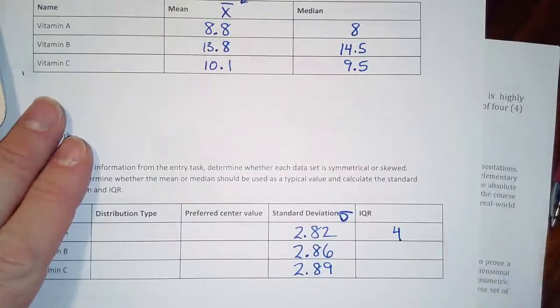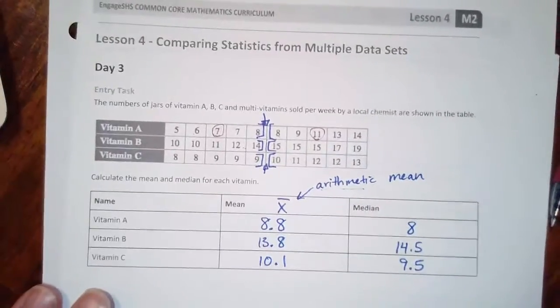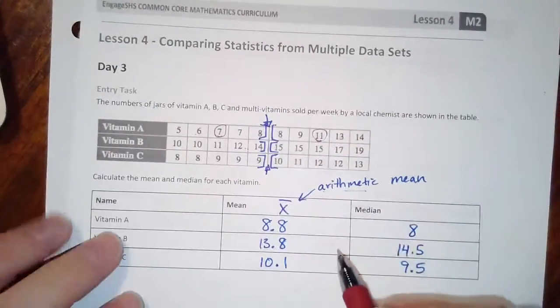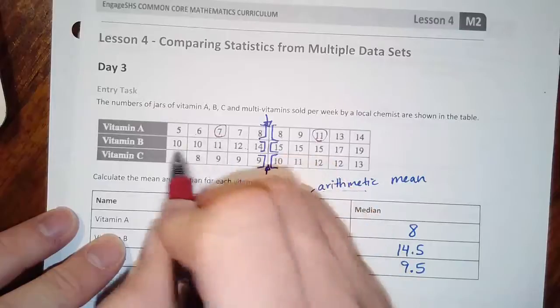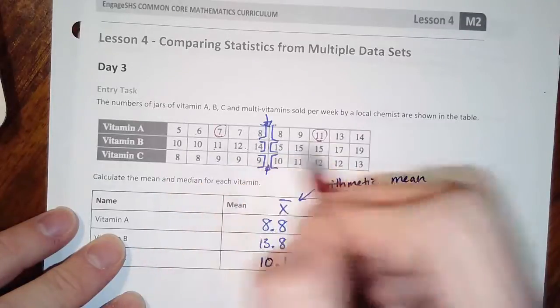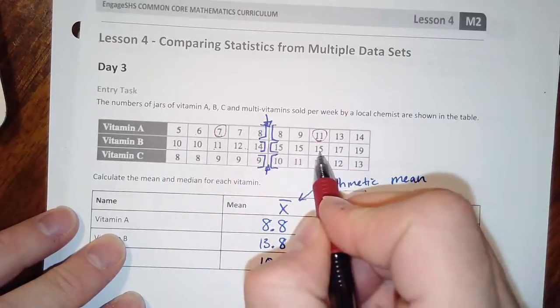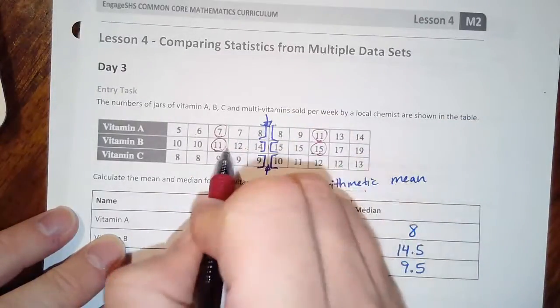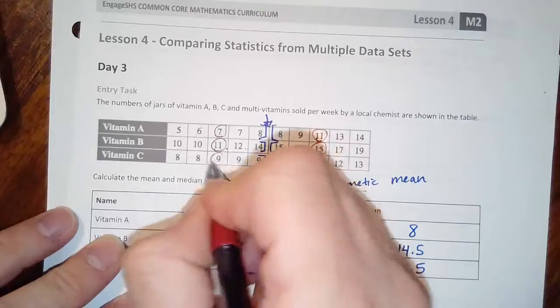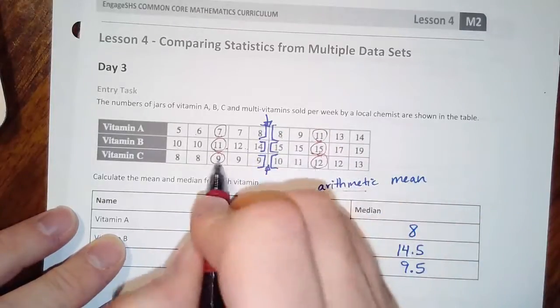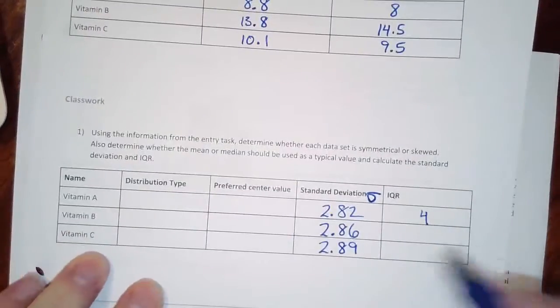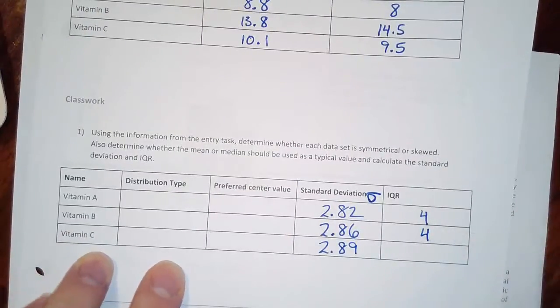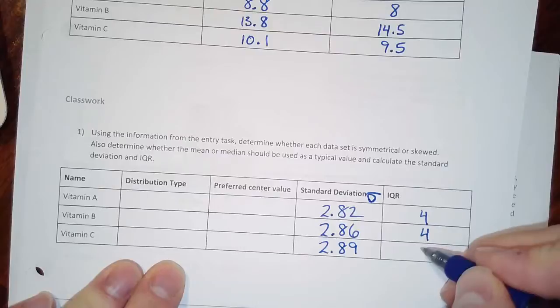Do the same thing for B and C. I'm just going to work through them quick and then answers that 11 is the middle of these 5 numbers, the bottom half, and 15 is the middle of these 5 numbers, the top half. So 15 minus 11, 12 minus 9, 3. So in this table down here, I'm putting a 4 for the IQR of vitamin B, and I'm putting a 3 for the IQR of vitamin C.